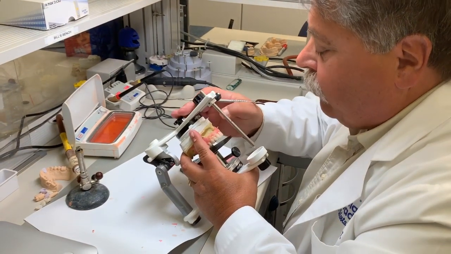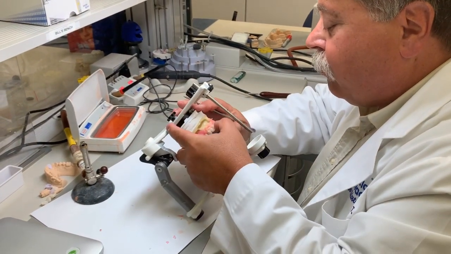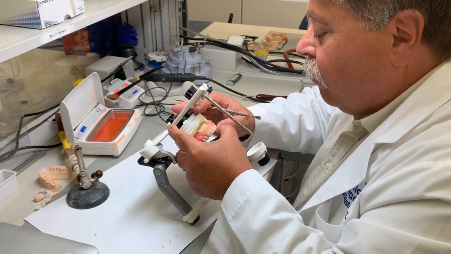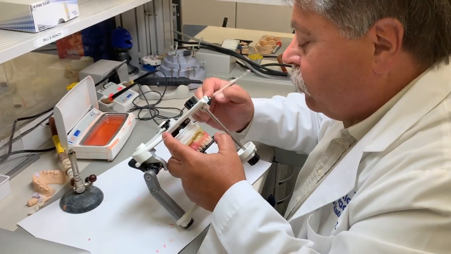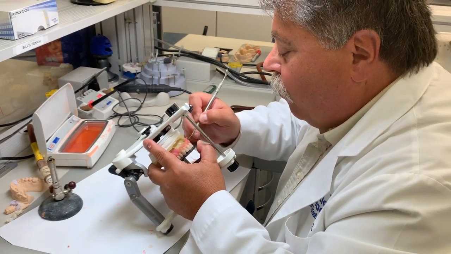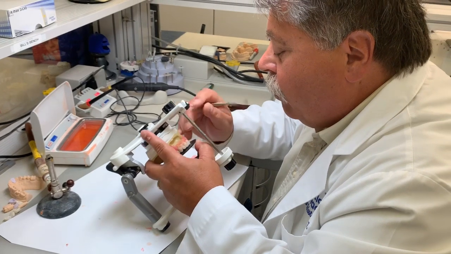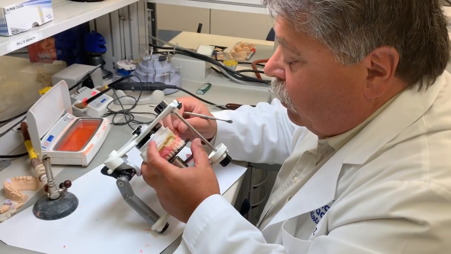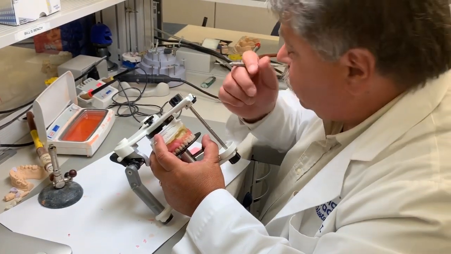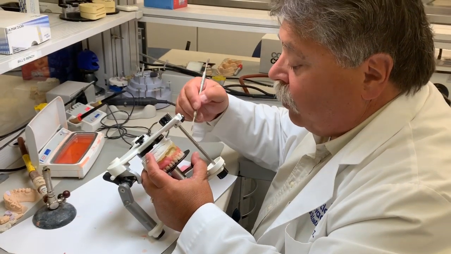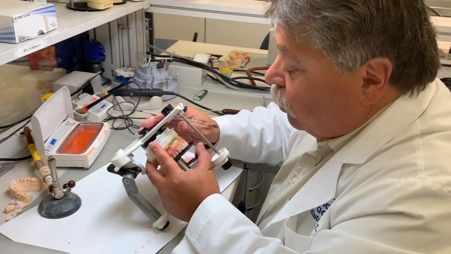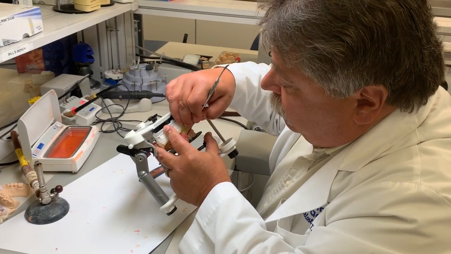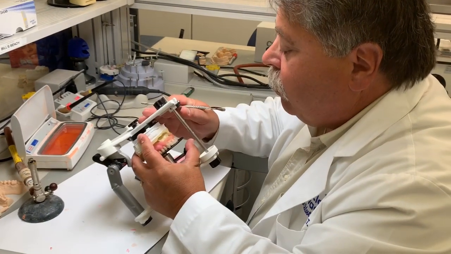Well, every denture is a little bit different. I don't try to duplicate the same setup every time. I try to characterize it for that individual person. And usually the patient and the doctor will help us out as far as what they're actually looking for and what type of arrangement they want, what color teeth, the shape of the teeth.